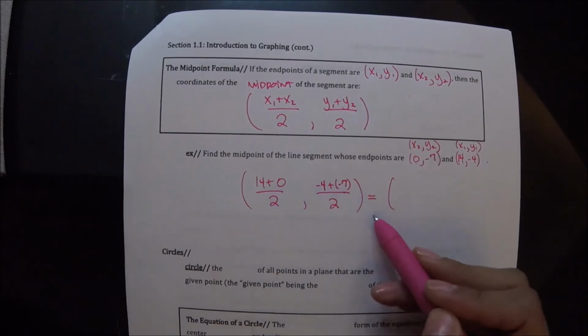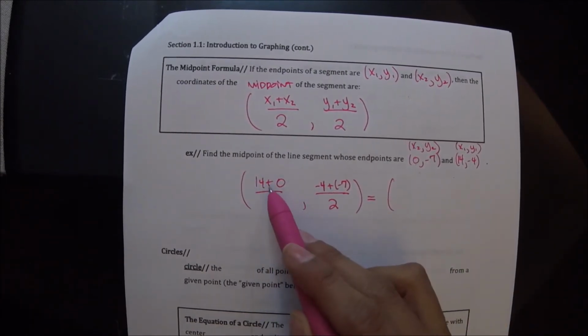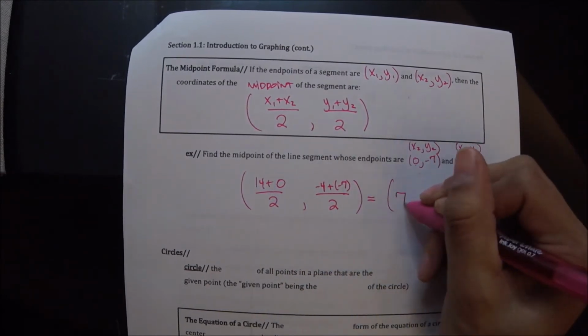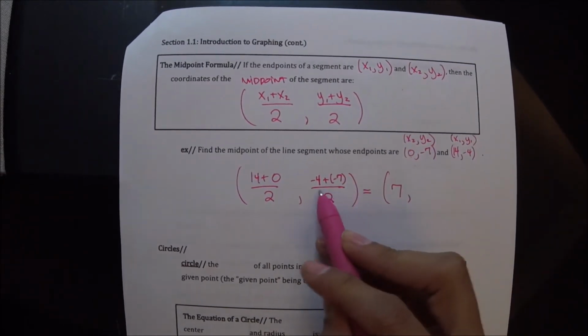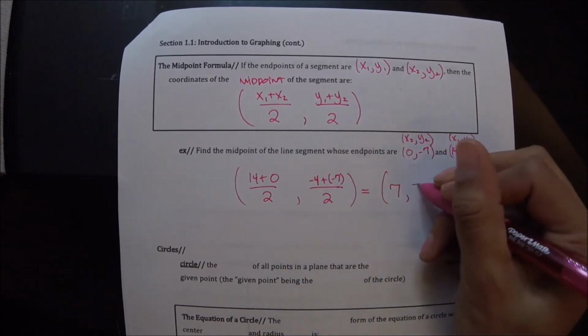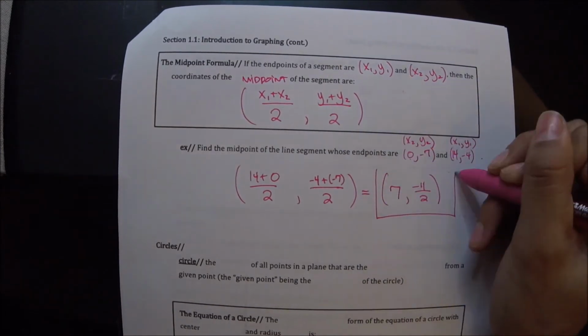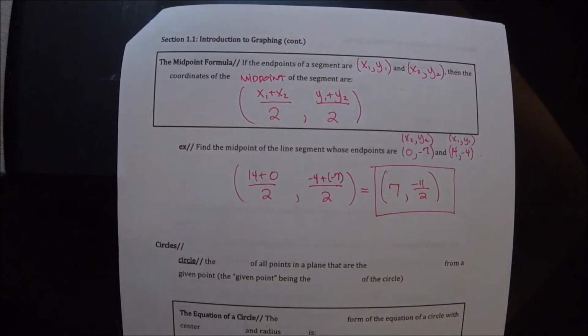And simplify, as always. So for the x coordinate, we have 14 over 2, which is 7. For the y coordinate, we have -4 plus -7, which is -11, over 2. And just leave it like that, leave it as a reduced fraction, and you're good.